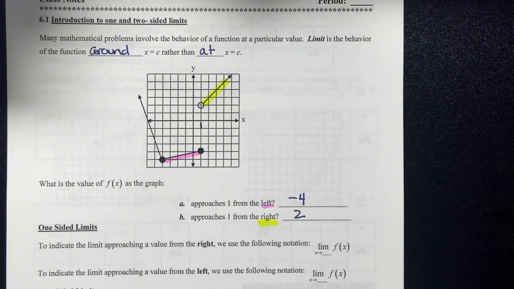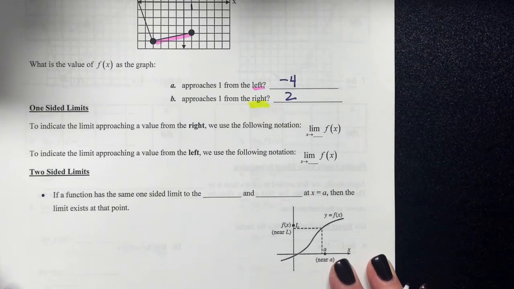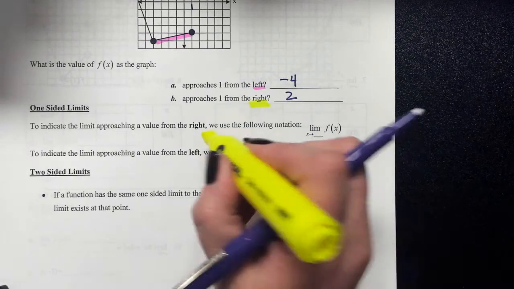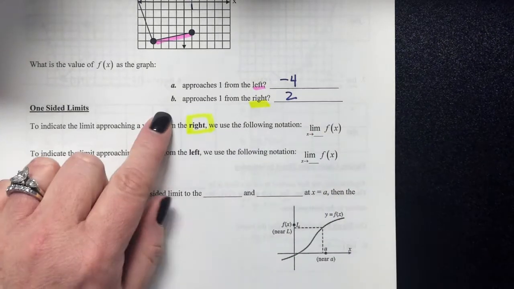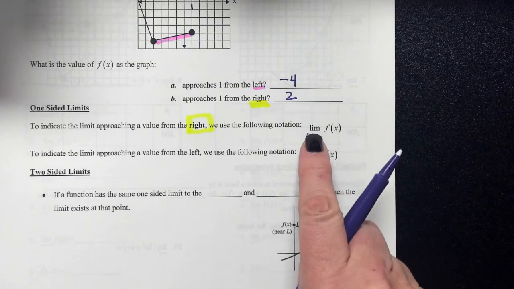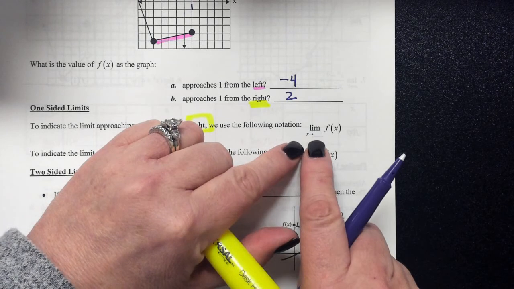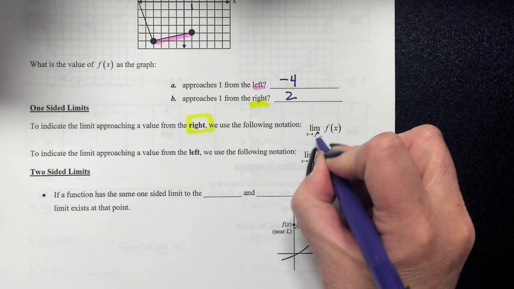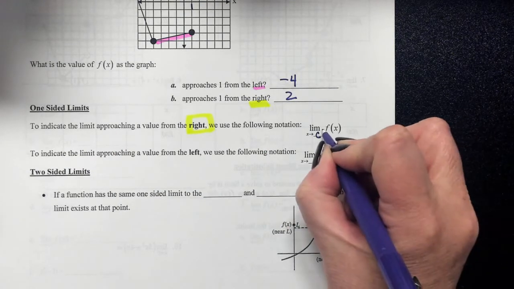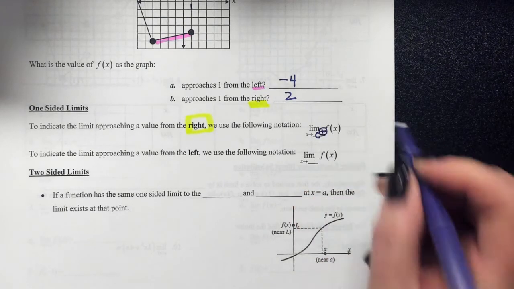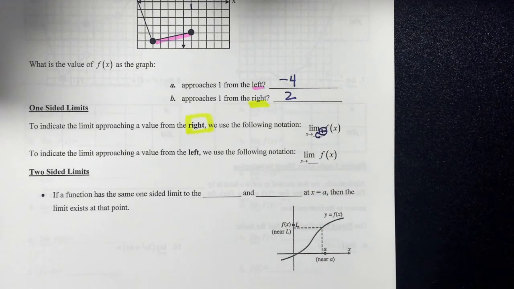All right, so that's exactly what a limit is. When we talk about a one-sided limit, we're looking at the limit as you're approaching a particular value from the right, like we just did in Part B. The limit notation that we use, you'll see limit abbreviated as LIM. Underneath limit, you're going to see this subscript as x approaching some number, which I'll call C. And to indicate from the right, you're going to see a plus. So this plus right here means that you're approaching that particular x value from the right.